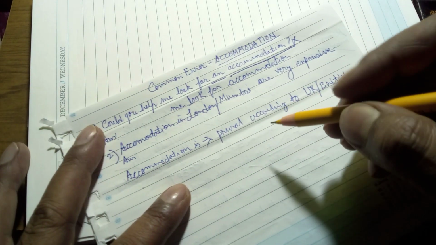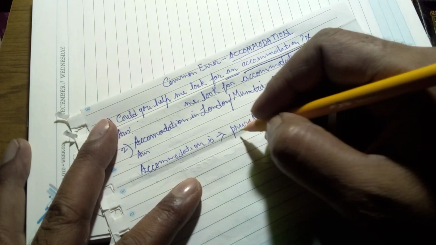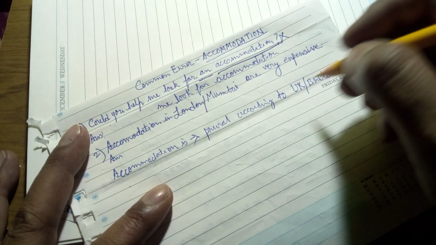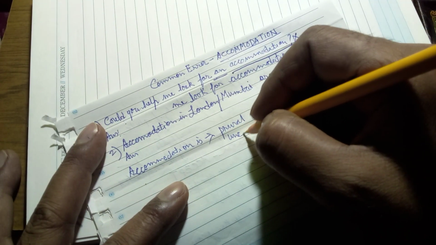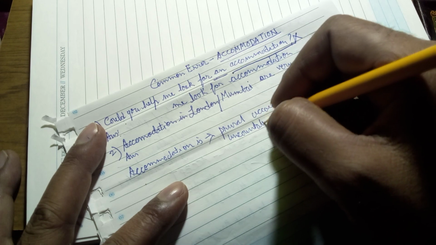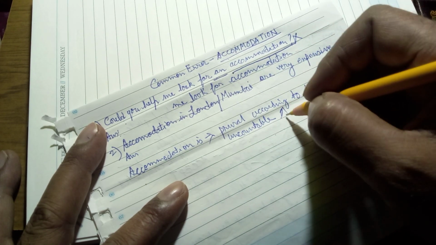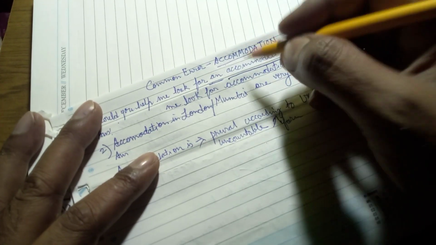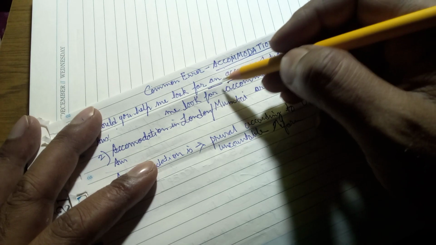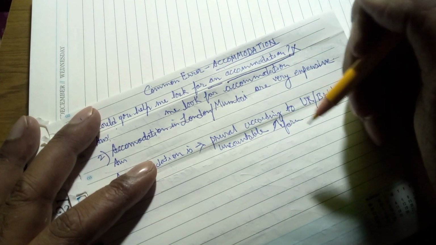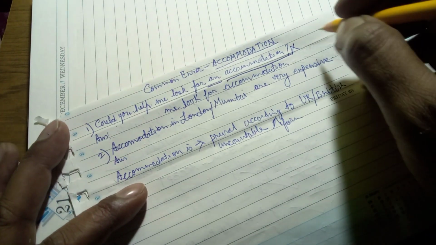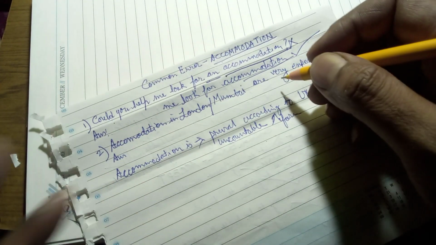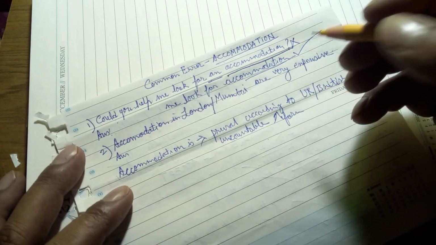Accommodation is uncountable, not plural. So don't use the singular article before accommodation. So this is a common error. This is correct. So let's go to the second example.